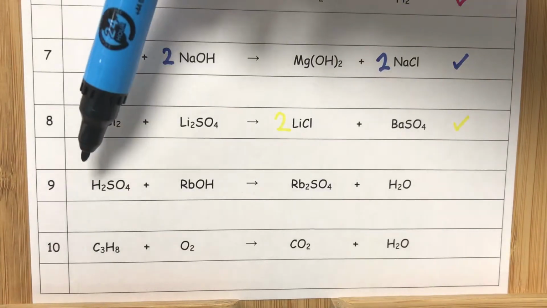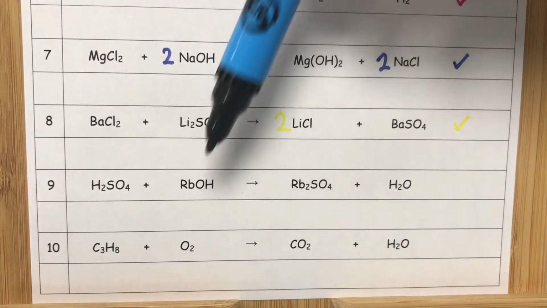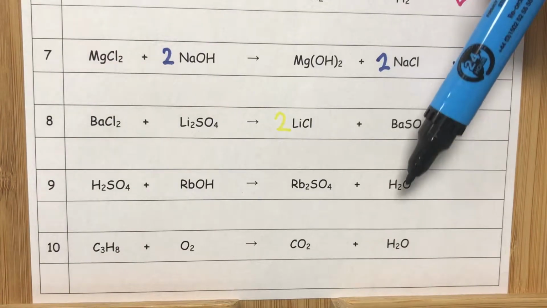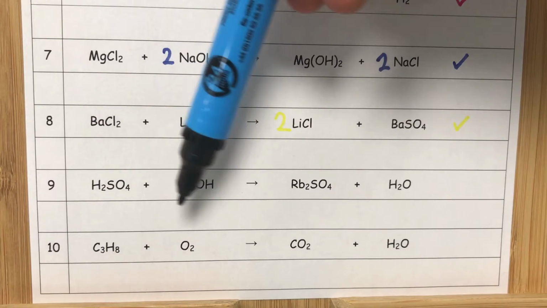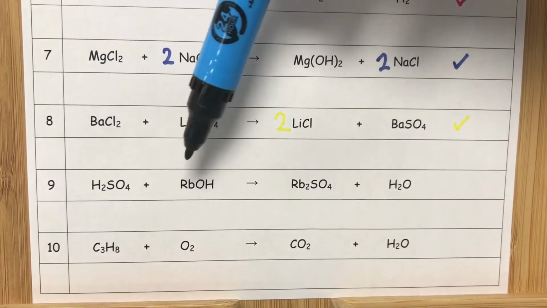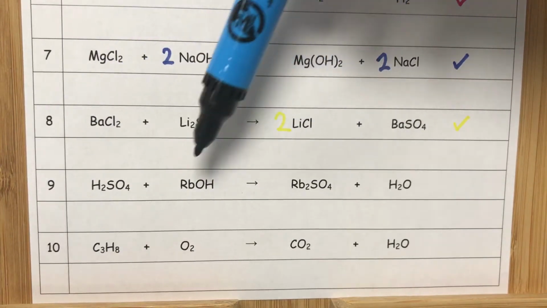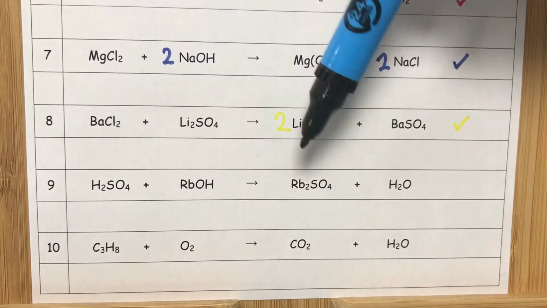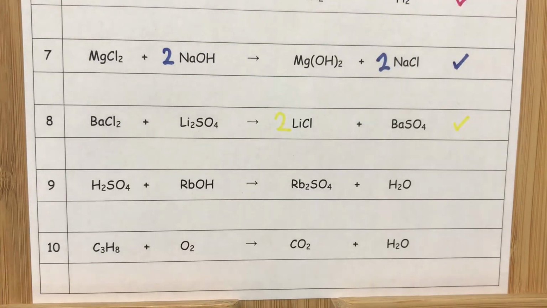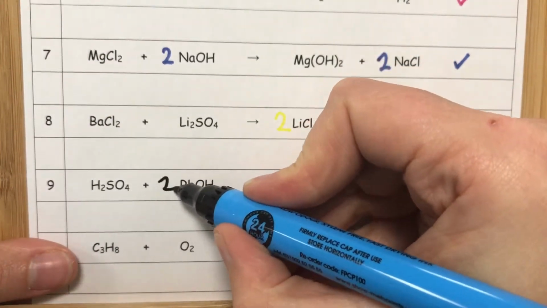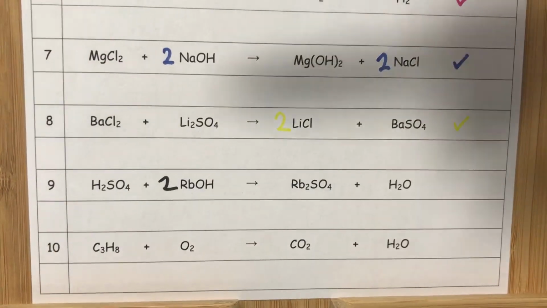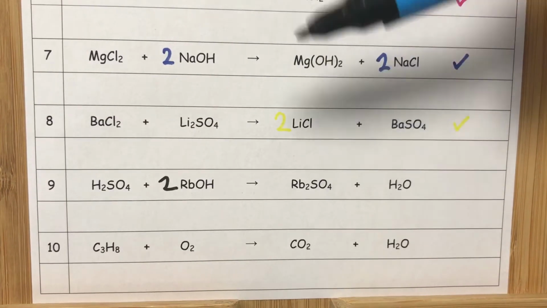Okay, problem number 9. I can see I've got 2 hydrogen here and another one makes 3, and over here I've only got 2. So I think I'm probably going to be making this one up to 4 and maybe making this one up to 2, so I've got 4 hydrogens, okay? I've got 1 rubidium, and here I've got 2 rubidium. So I think I'm going to go with that plan. I'm going to go 2 there, so that's 2 of the Rb's.